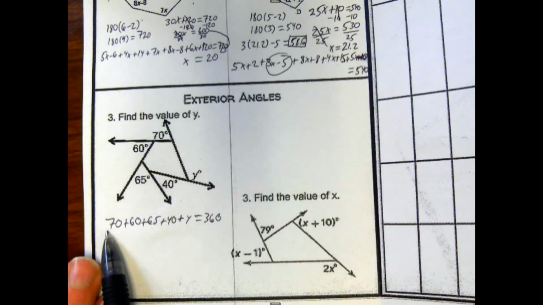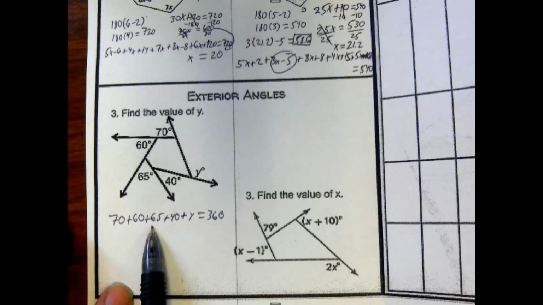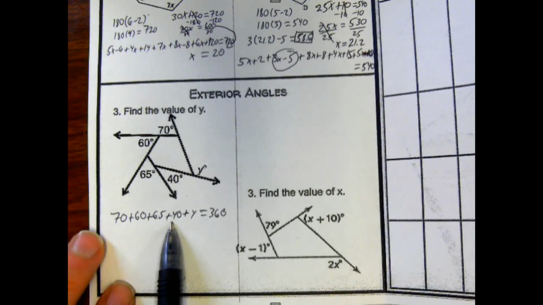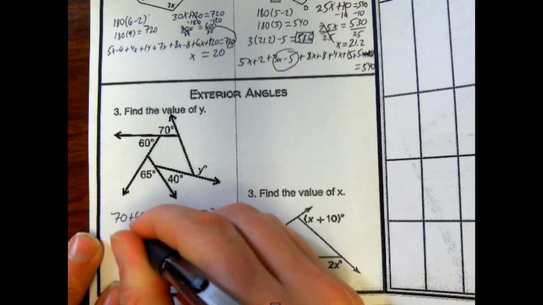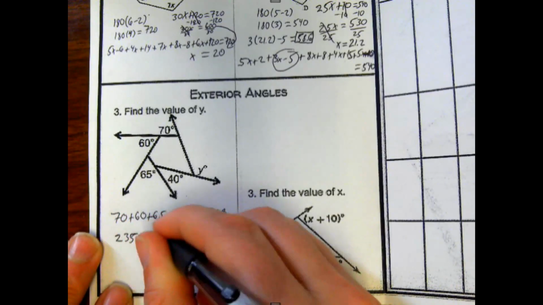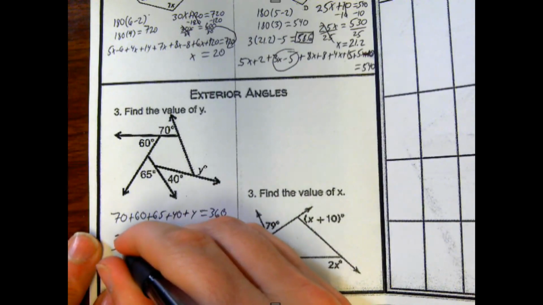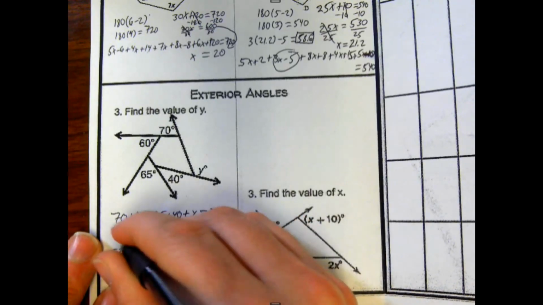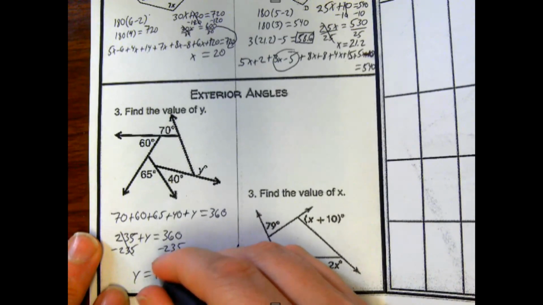So then I just have to add these up. 70 plus 60 is 130, plus 65 is 195, plus 40 is 235. So 235 plus y equals 360. Subtract 235 from both sides, and we get y equals 125 degrees.